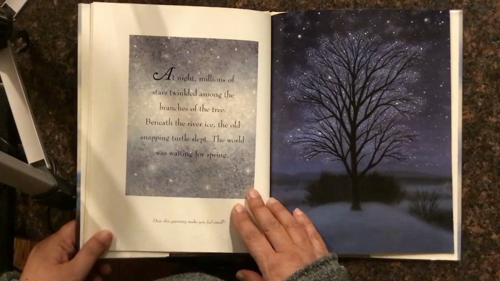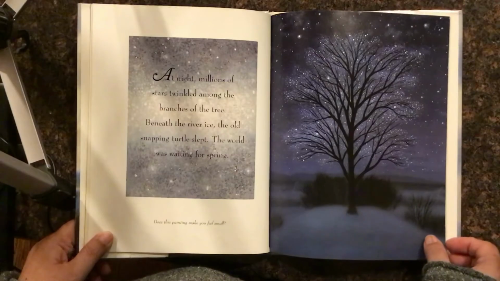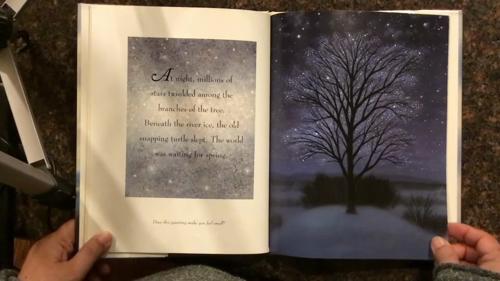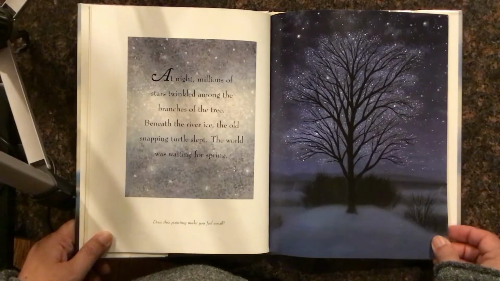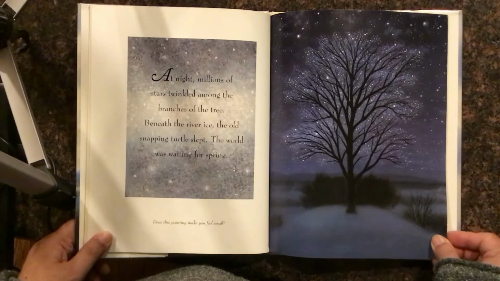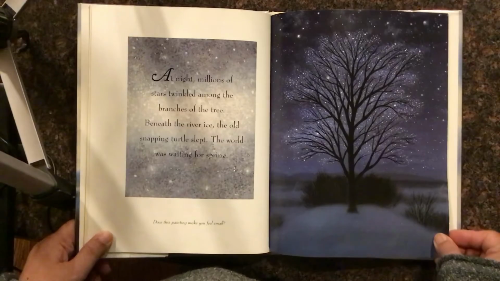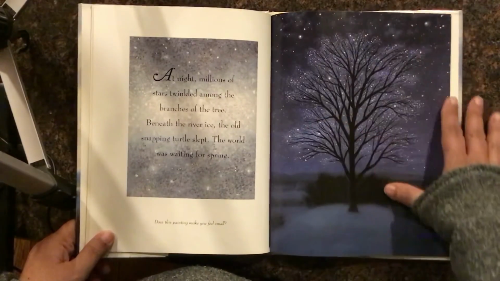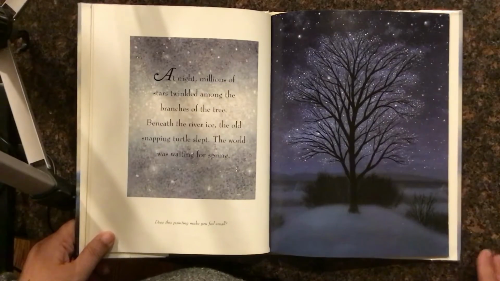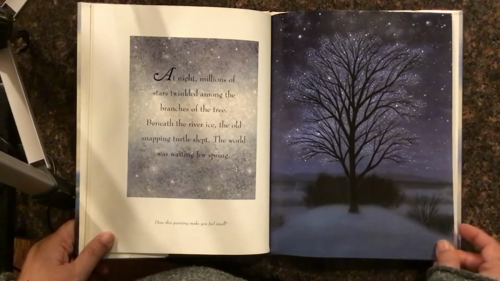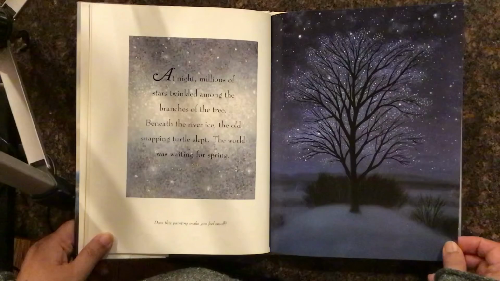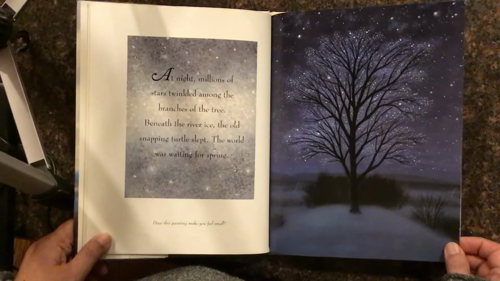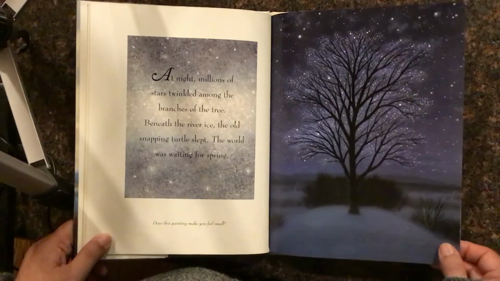And at night, millions of stars twinkled among the branches of the tree. Beneath the river ice, the old snapping turtle slept. The old world was waiting for spring. Does this painting make you feel small? Because there are so many stars, and they're far, far away, and we are just one tiny creature on this earth, and such a vast space out there. It's so beautiful. It looks like a Christmas tree with lights strung up.